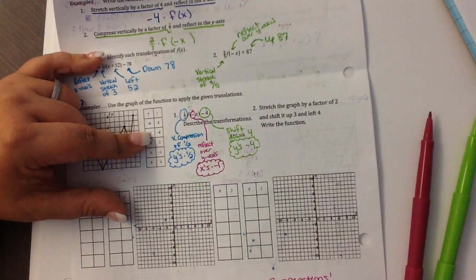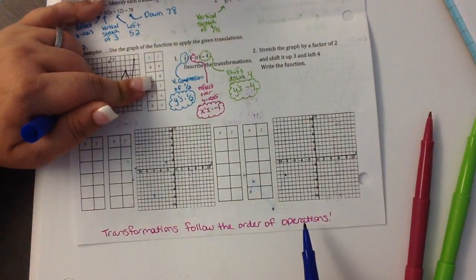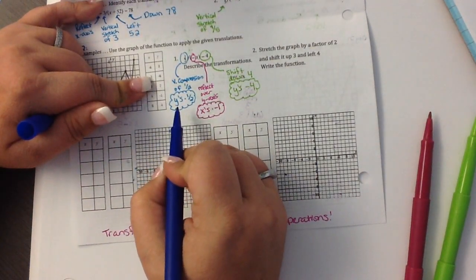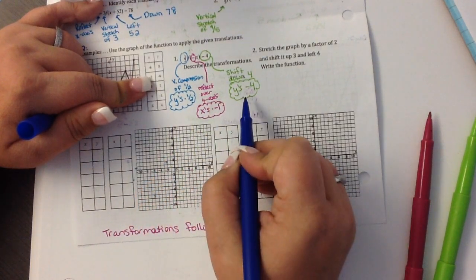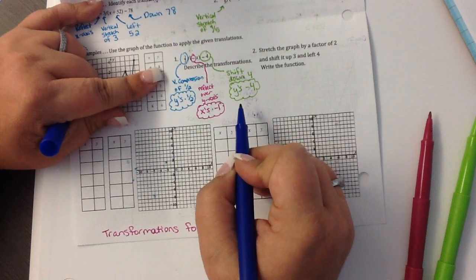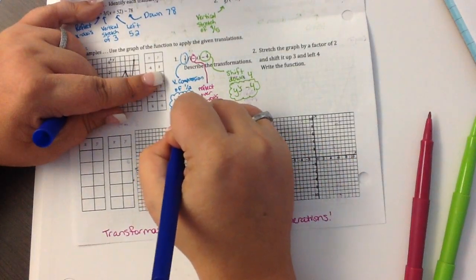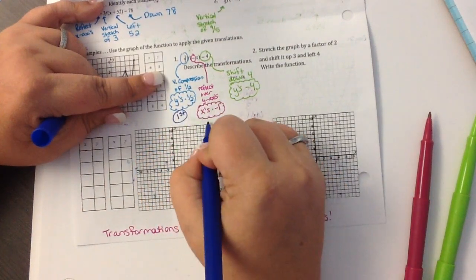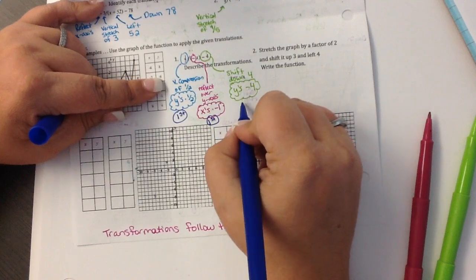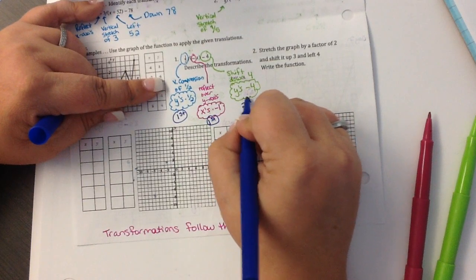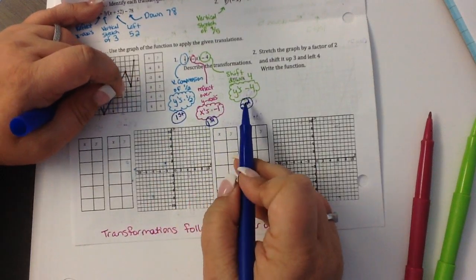Okay, so now let's talk about that. Well, we said transformations have to follow the order of operations. So notice here the y's are being multiplied. Here also multiplied. Here subtracted. So what do you have to do first? Well, first you're going to have to multiply. Oh, that's still multiplication, so that's also going to happen first. And this is addition and subtraction, so that's going to happen second. So any multiplication has to get done first, addition and subtraction second.